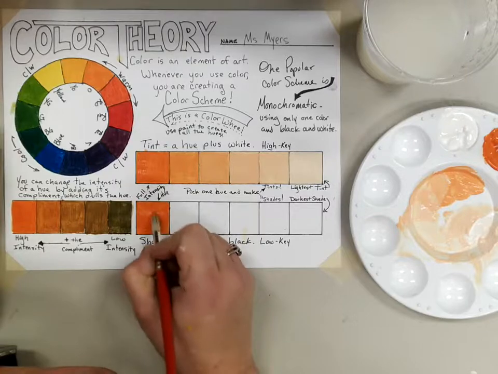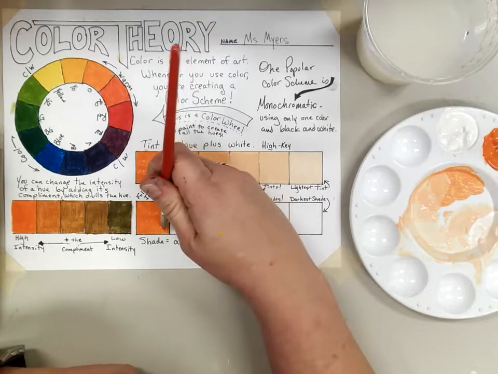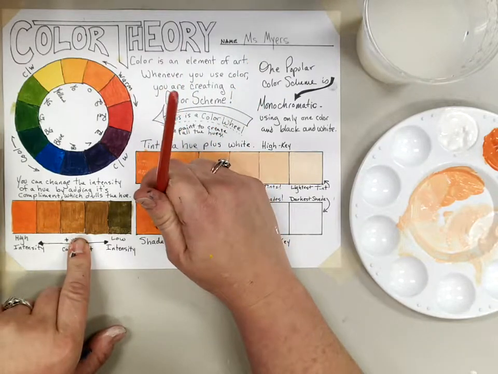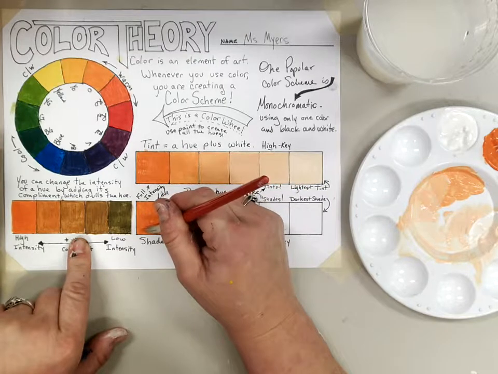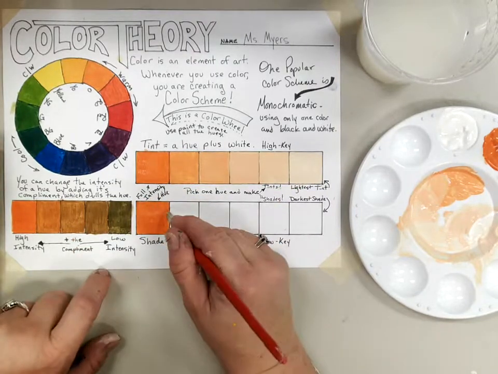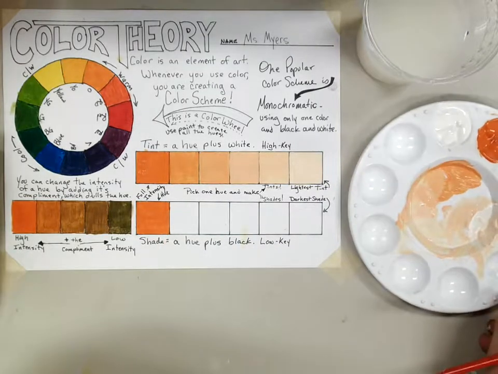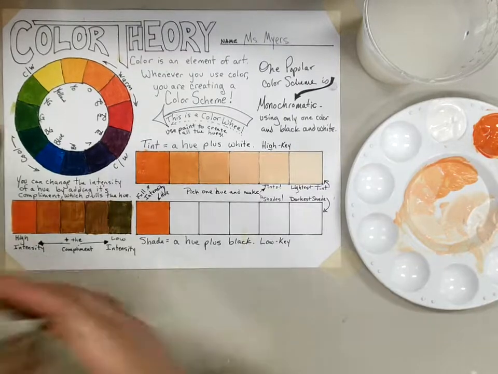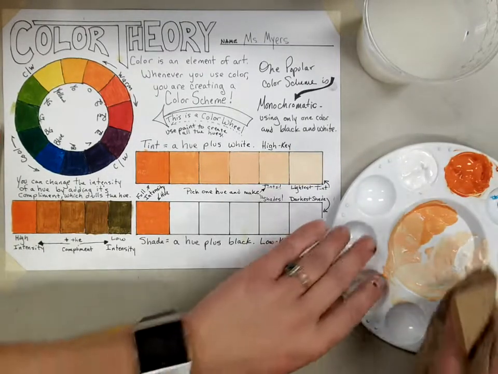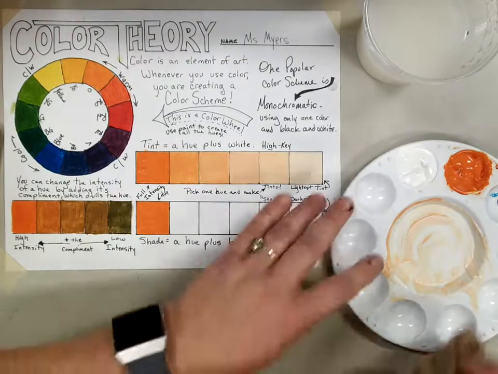It's very dark, and when you add it, just like we did when we added the blue to make our high intensity a low intensity, we're only going to add a tiny bit at a time, because it will get so dark so fast. I'm actually going to use my paper towel and wipe out this center area here, so I have room to mix.